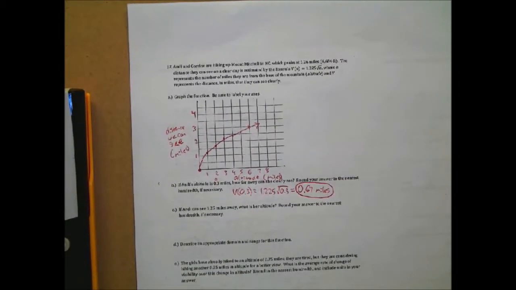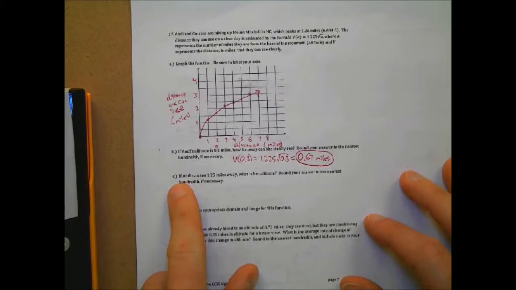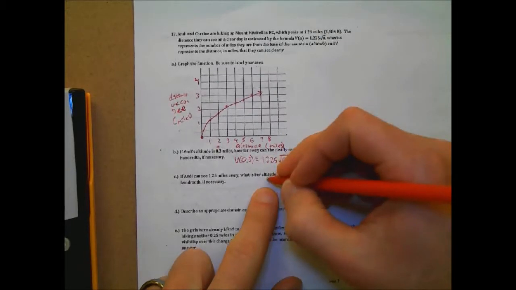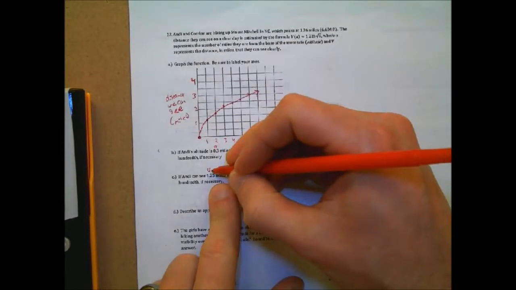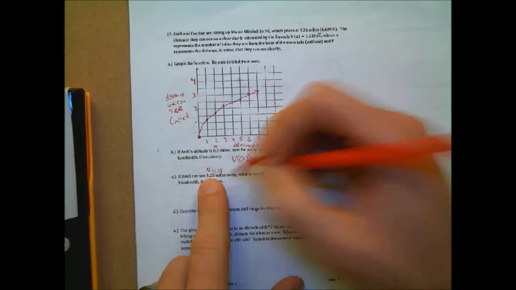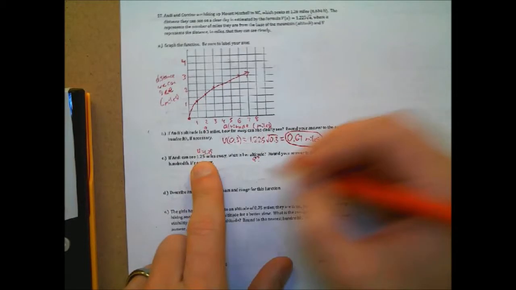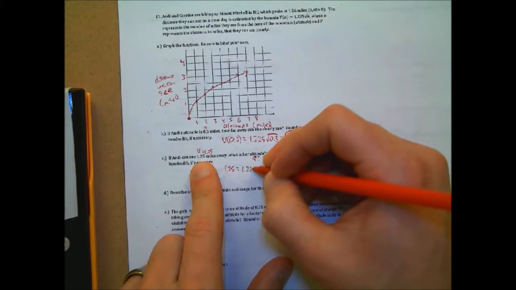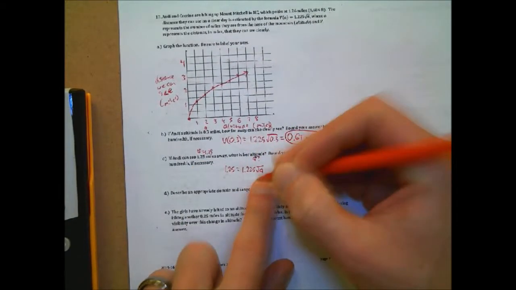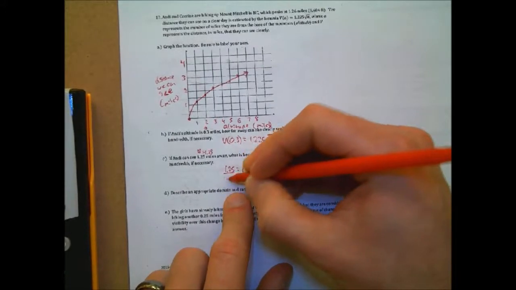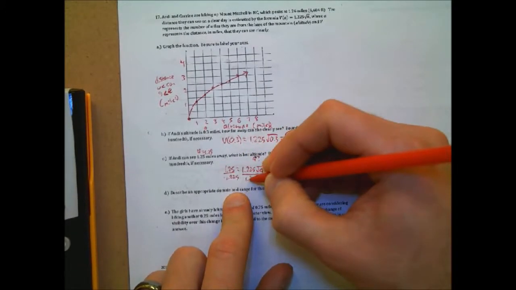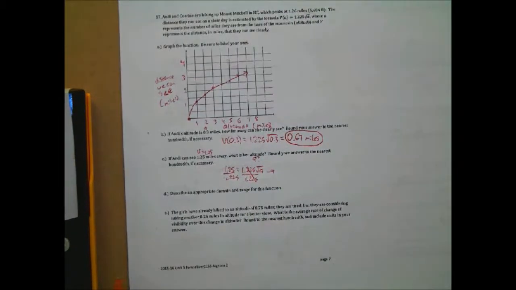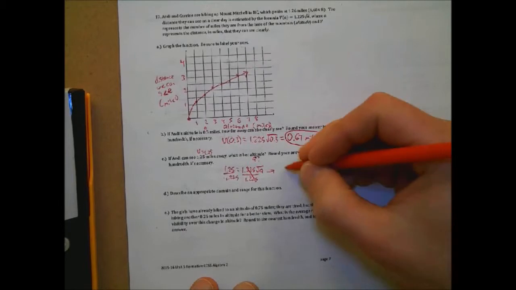Okay. Letter C, if Andy can see 1.25 miles away, what is her altitude? So again, we're going to solve for A, and we have V, which is 1.25 there. Okay? So I'm going to set my function equal to 1.25. And we'll solve for A. So we'll divide both sides by 1.225. Okay, I'm going to run out of space, so I'll go this way. Oof. Okay, I'm going to leave this as a fraction.